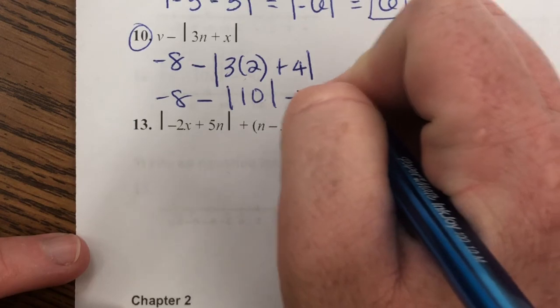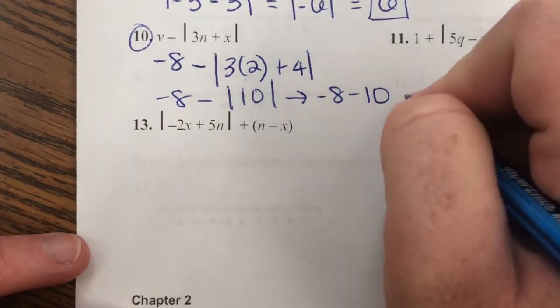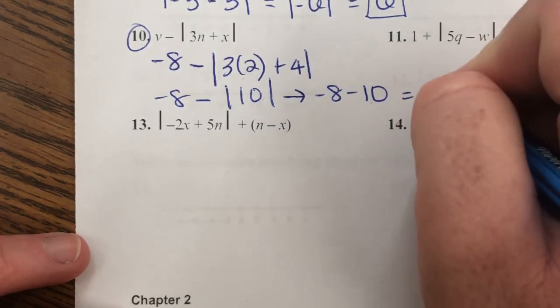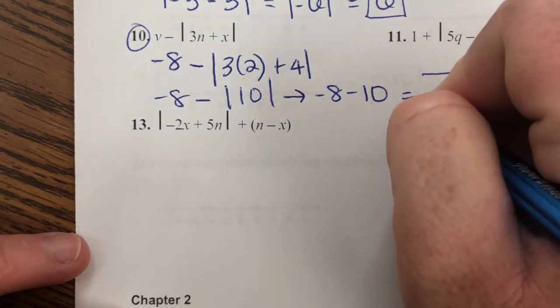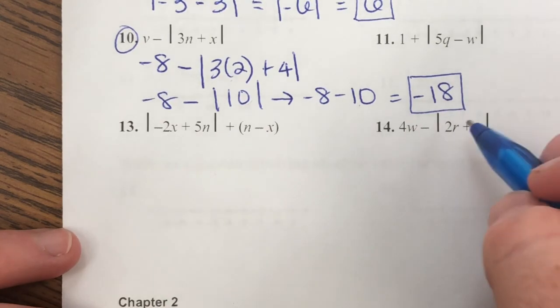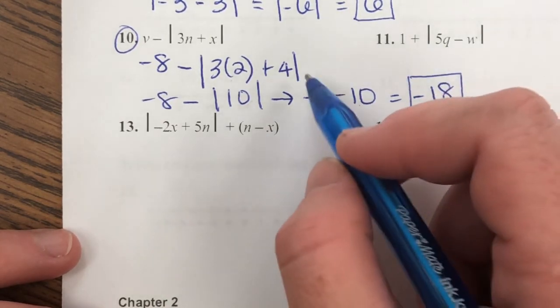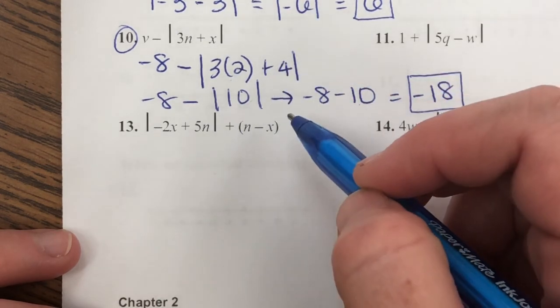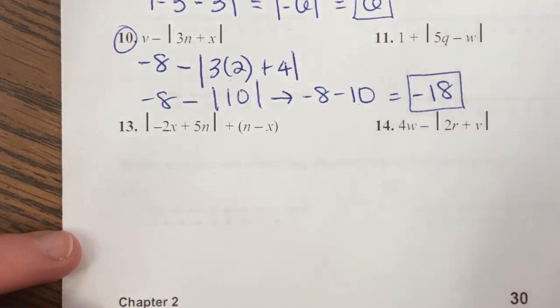So this becomes negative 8 minus 10. And if you're 8 feet down in a hole and you go down 10 more feet, you end up at negative 18. So again, the final answer can be negative, but everything inside the actual absolute value bars becomes positive once you've simplified it all the way.